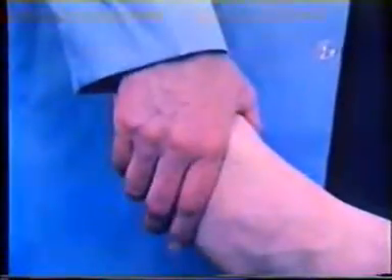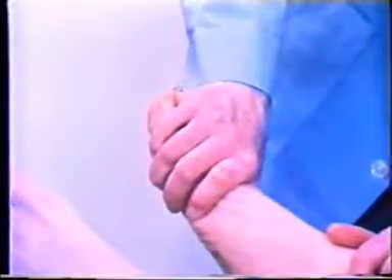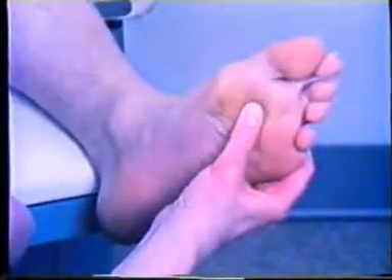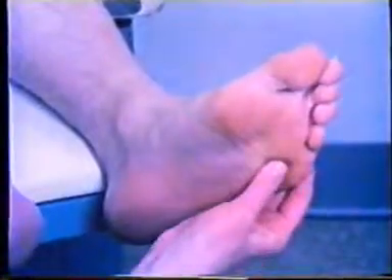Test for tenderness of the metatarsophalangeal joints. Each joint may be further evaluated by palpating the metatarsal head in the sole of the foot and compressing the joint between thumb and finger.